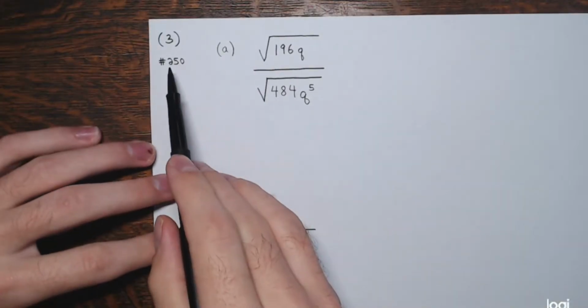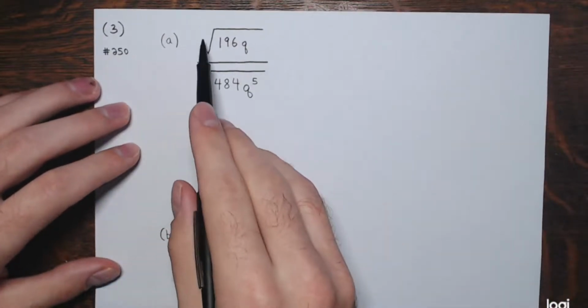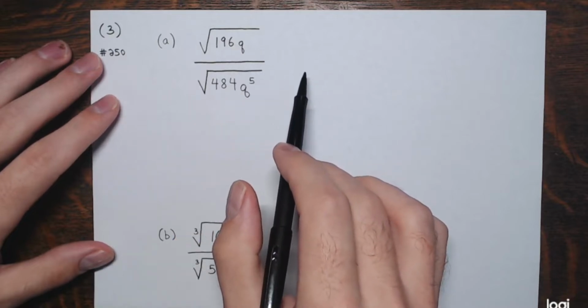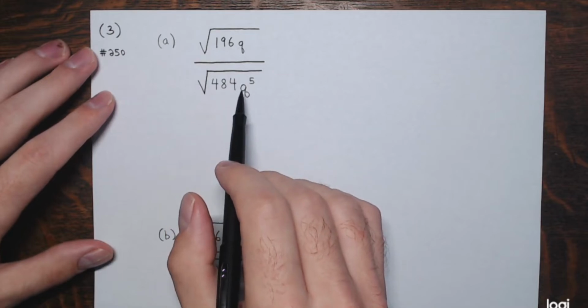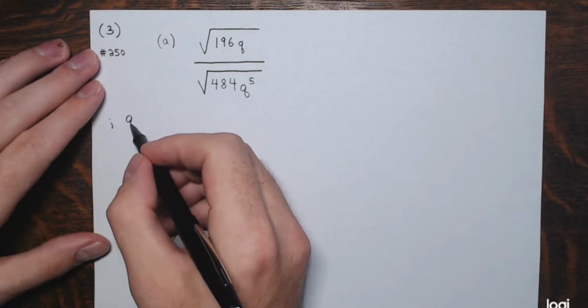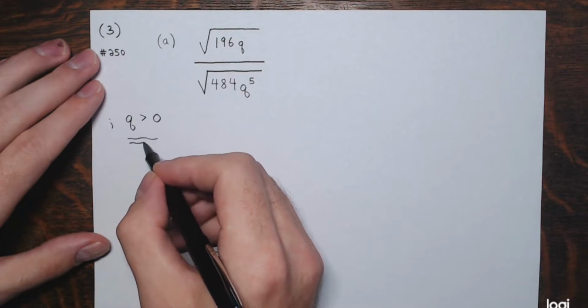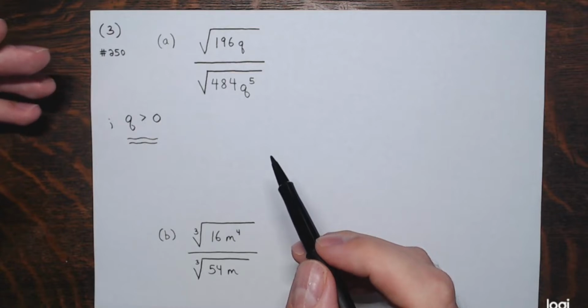All right, number 3, which corresponds to number 250 in the text. So part A is square roots yet again. Now, in order to be able to use the quotient property, these radicands need to be non-negative, right? And the only way that's happening is if q is a positive number. So we're going to be saying, the only values I can actually plug in for q here are positive numbers. Right, so that way I'm dealing with reals.